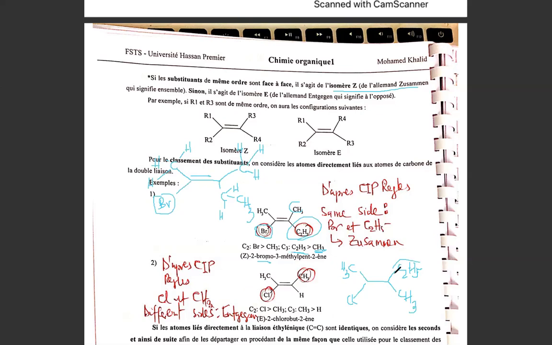We have this one here that is also different from this one. We are going to use the E and Z nomenclature. But if we had the same on the other side, that is, if we had a chlorine here and another chlorine, we would have resorted to the cis and trans nomenclature. I hope it's making sense.